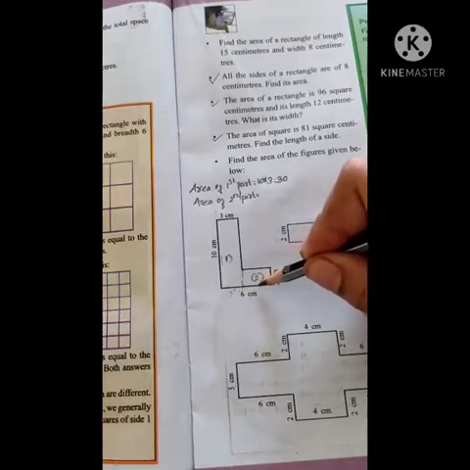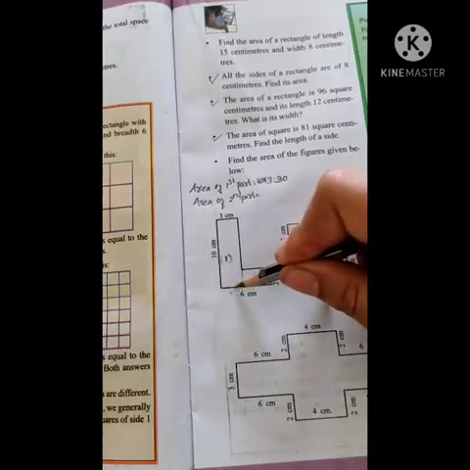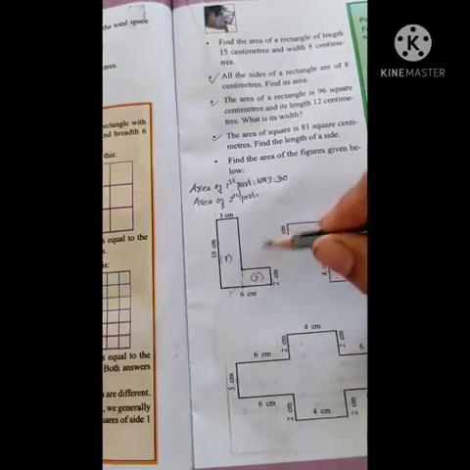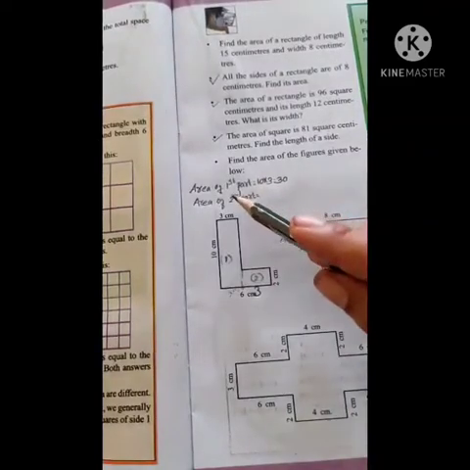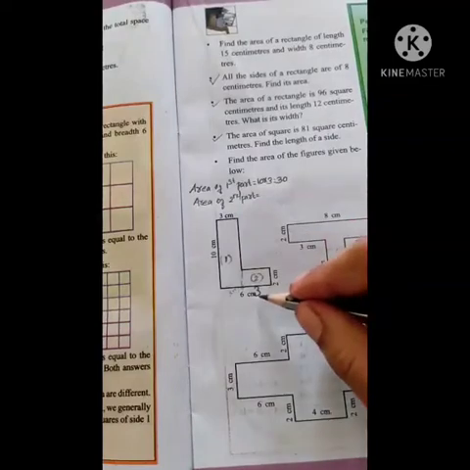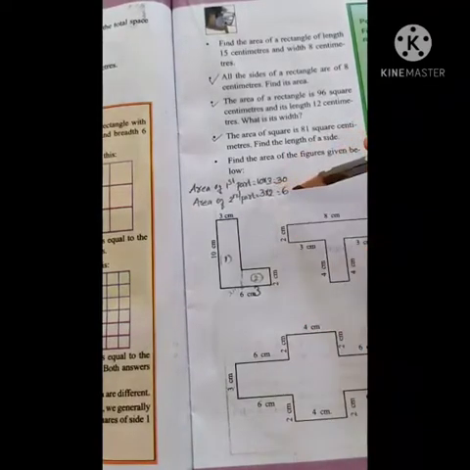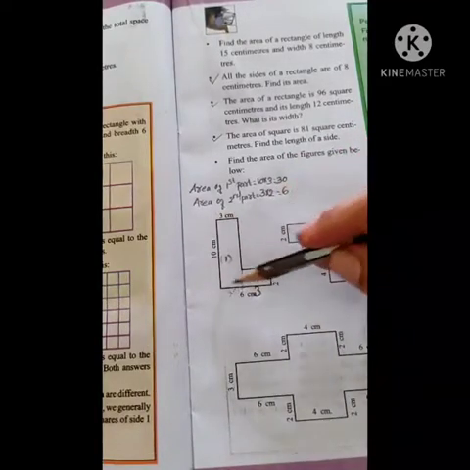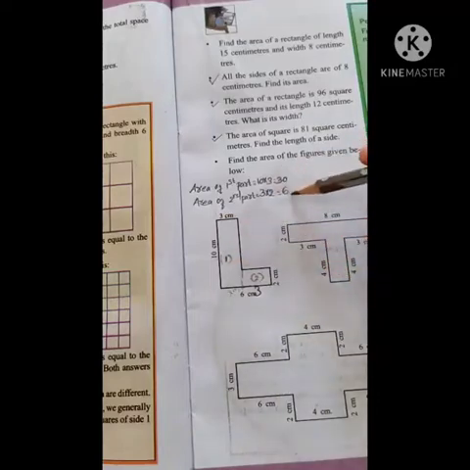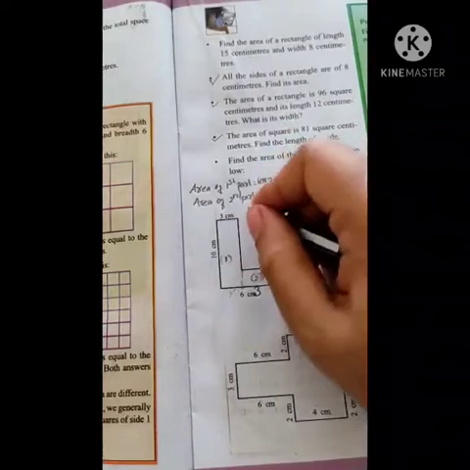So we can easily calculate the length of the second rectangle, that is 6 minus 3, that is equal to 3 centimeter. Therefore the area of second part is equal to length into breadth, that is equal to 3 into 2, 3 into 2 equal to 6 square centimeter. Therefore the area of this figure is equal to 30 plus 6, that is equal to 36 square centimeter.